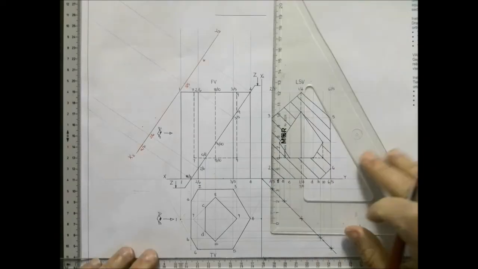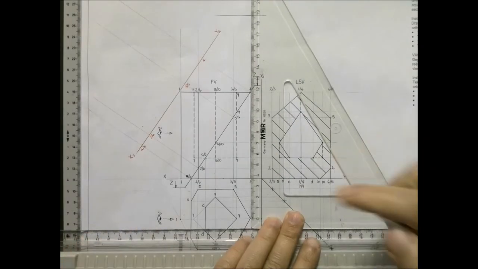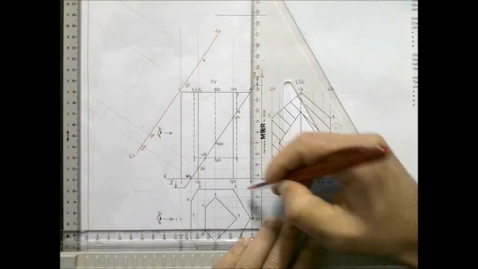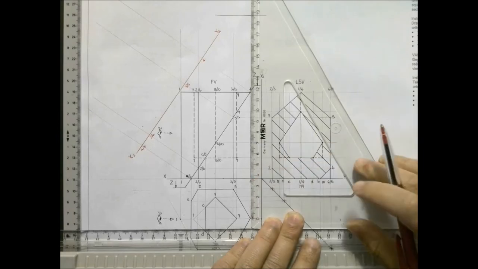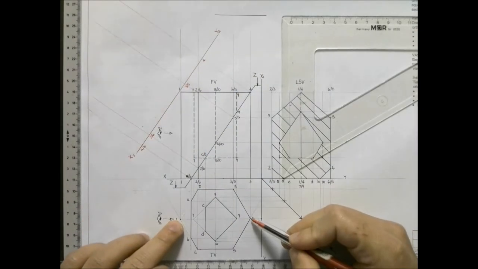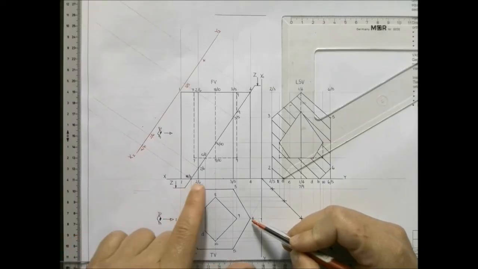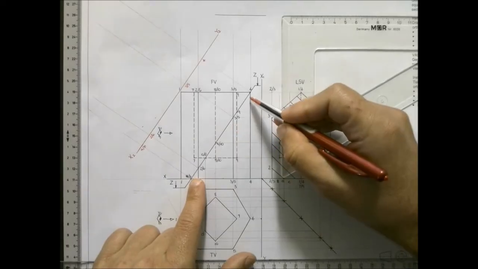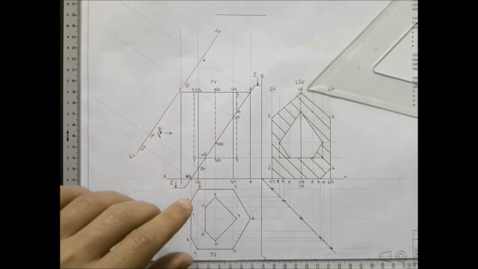4, if I take a measurement of 4 from my reference line, my xy axis, to number 4, I get 37 in this case. And I know that 4 and 1 would have been the same, but now I don't have a number 1. Just remember that, because you are going to be making a true shape of the section, not of anything else. Okay, so 37.